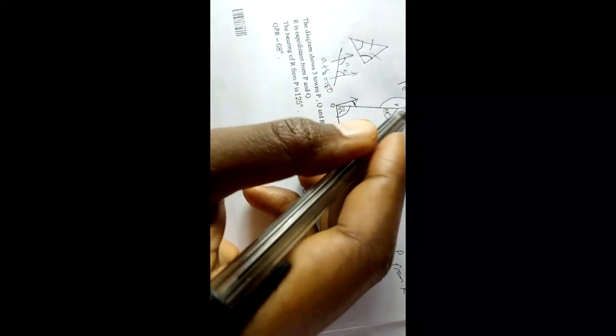So in order to get this, is the same concept of co-interior angles or U angles. So this angle plus this angle is 180. So in order to get that bearing, say 180 minus 167. So we get 13 degrees.